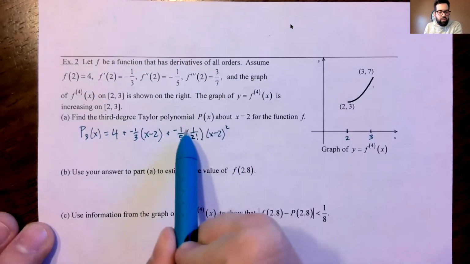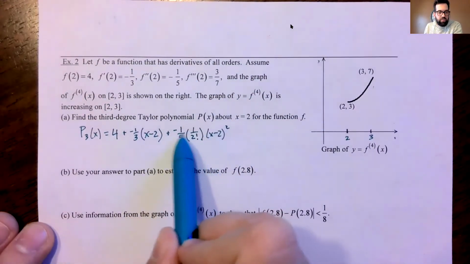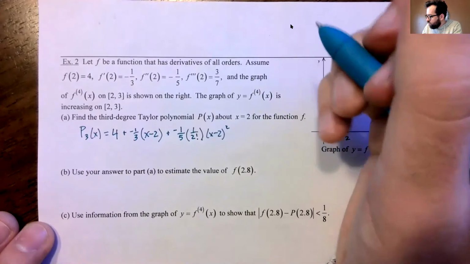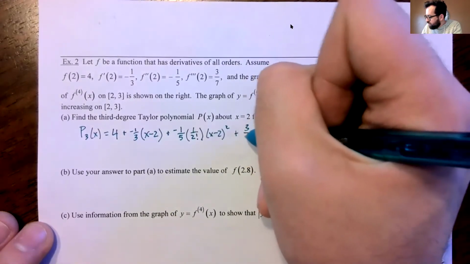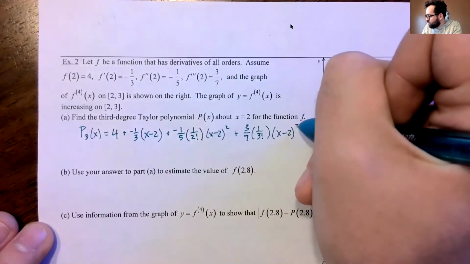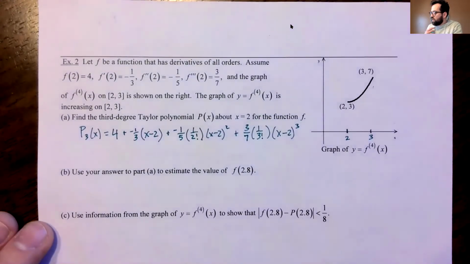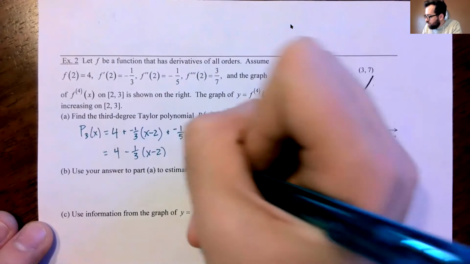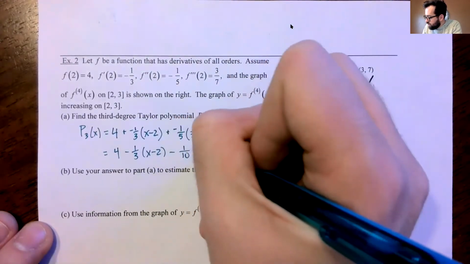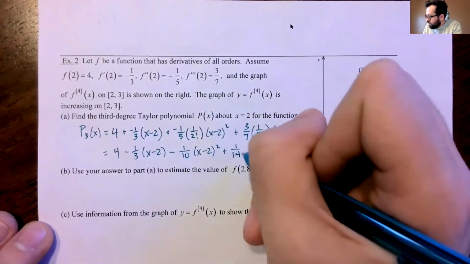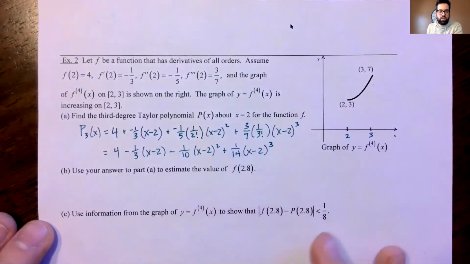I didn't really feel like writing a fraction in the numerator of this fraction, so I separated it and wrote the 1/5 first. It doesn't really matter. And then we have what? Plus 3/7 times 1 over 3 factorial times x minus 2 cubed. All right. I could simplify that if I wanted to. Sure, why not? We've got 4 minus 1/3 times x minus 2 minus 1/10 times x minus 2 squared plus, the 3's will cancel, so it's going to be 1 over 14 times x minus 2 cubed.